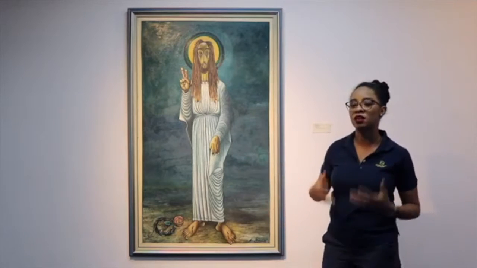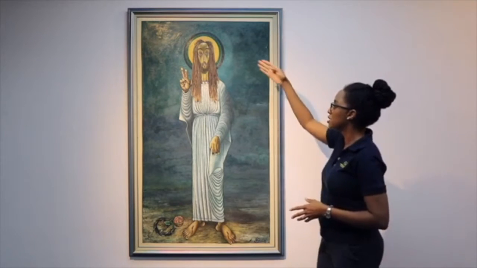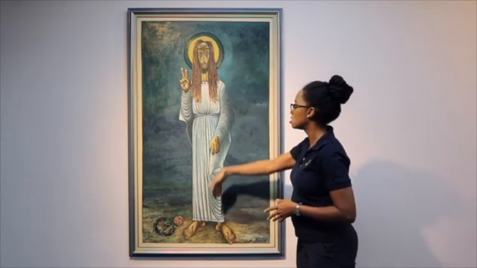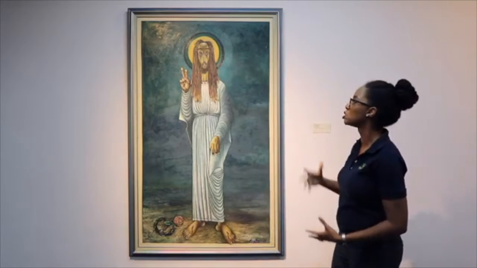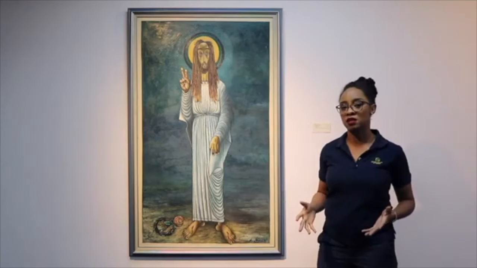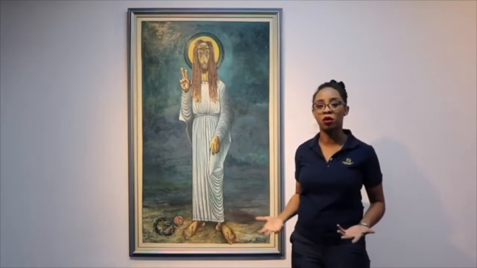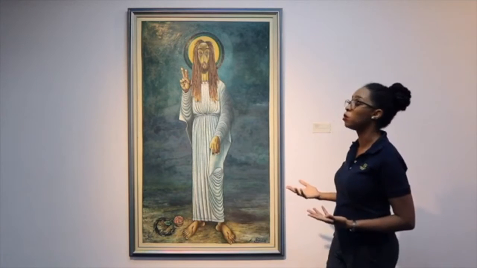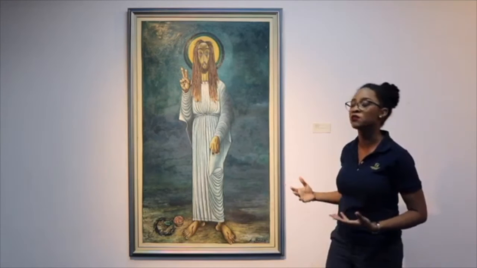Now, what is the effect that all of this has on this work? Well, for one, the lines in the dreadlocks leading into the robe actually help to give the figure more length and make him look much taller, almost statuesque. And this is important because we often make statues of people that we want to remember or people who we consider to be important. In this case, this is a depiction of Jesus Christ, who is an important figure in Christianity.